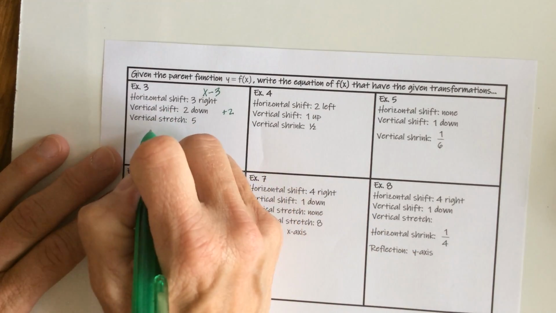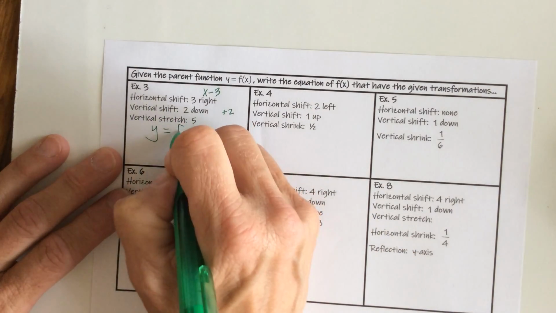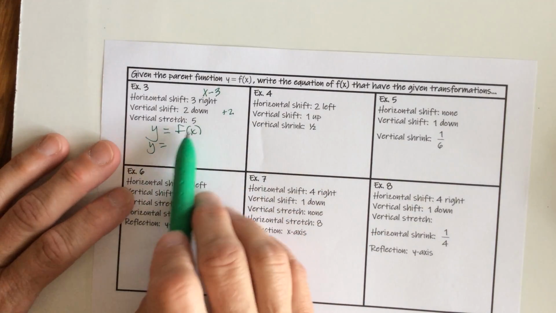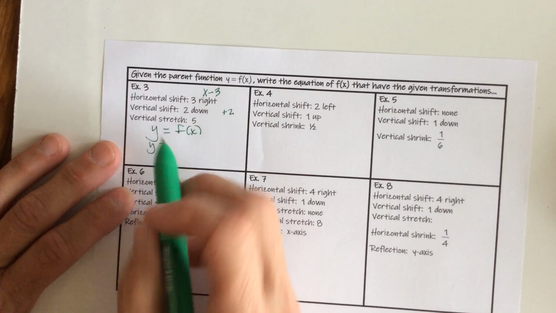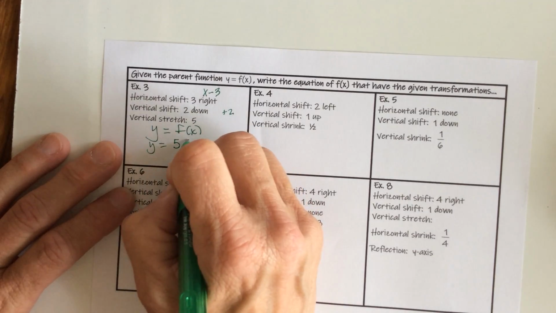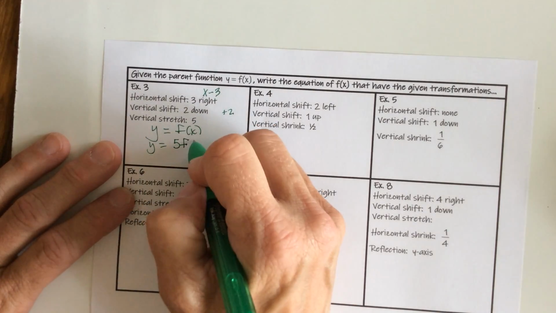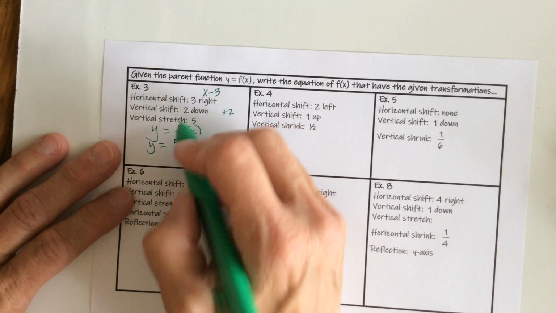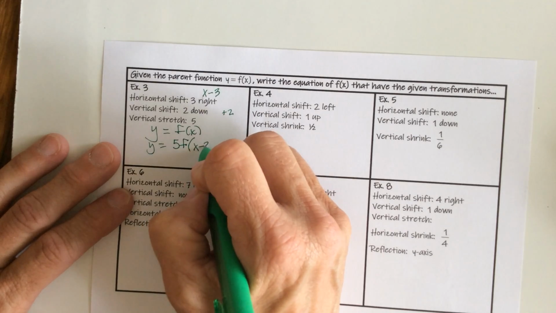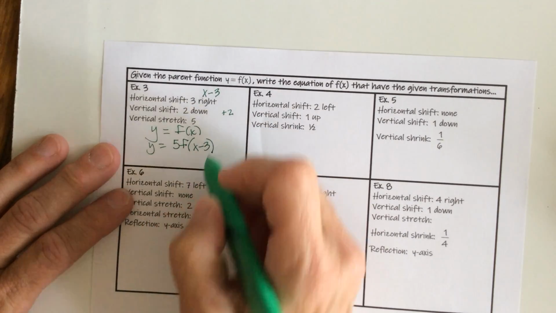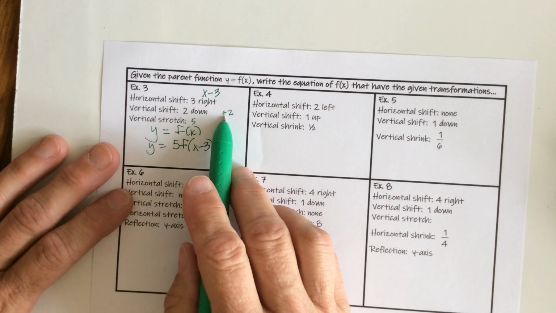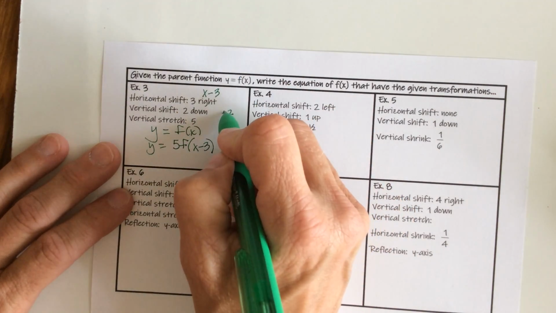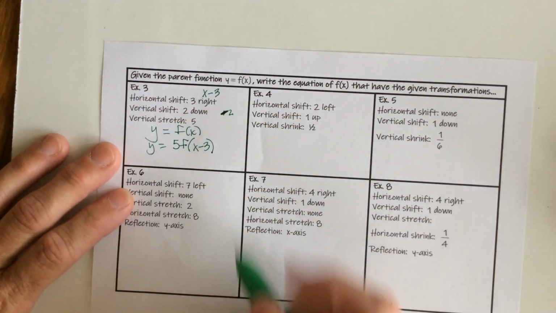All right, so I'm going to start with y equals f of x. I need a vertical stretch of 5, so I'm going to have 5 times f of x, but I also have a shift of 3 to the right, so I'm going to have f of x minus 3. I'm also going to have a vertical shift of 2 down, which I said wrong. That should be a minus 2.